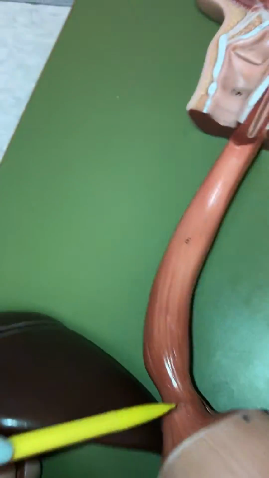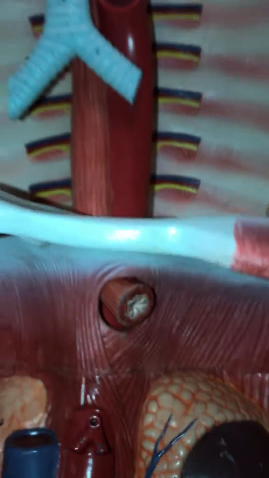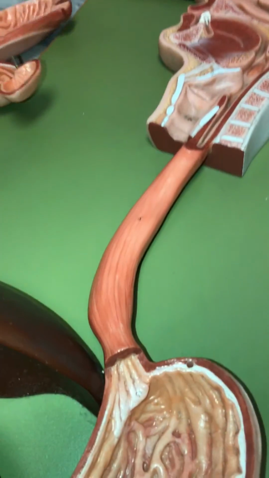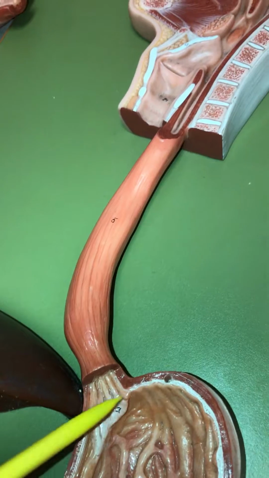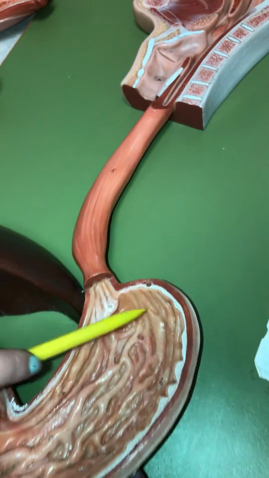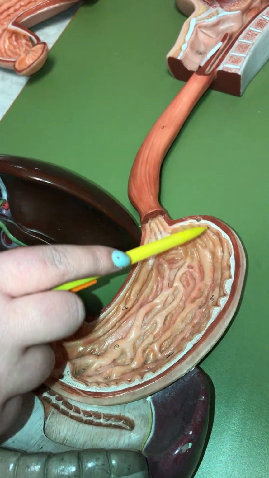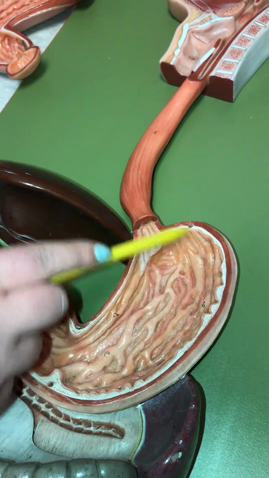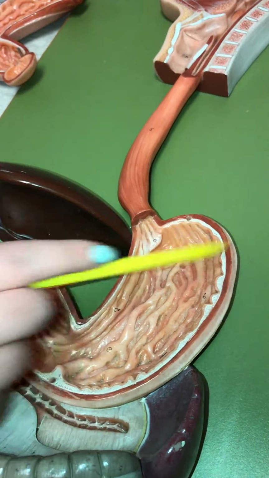So next we move to the esophagus. This area here that runs through the diaphragm, and also on this model over here, is known as the esophageal hiatus. And back over to here, where the esophagus meets the stomach, is known as the esophageal sphincter. And this first part of the stomach is known as the cardia. The top of the stomach, this area here, is known as the fundus.